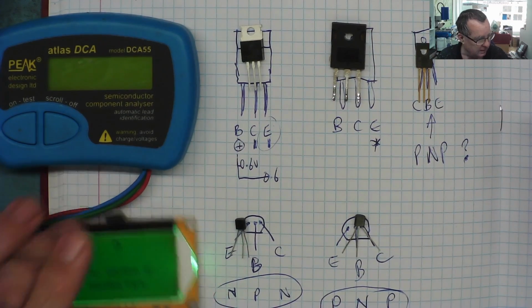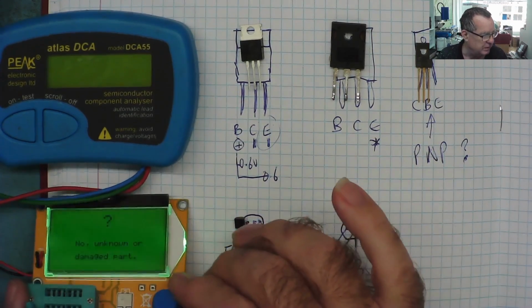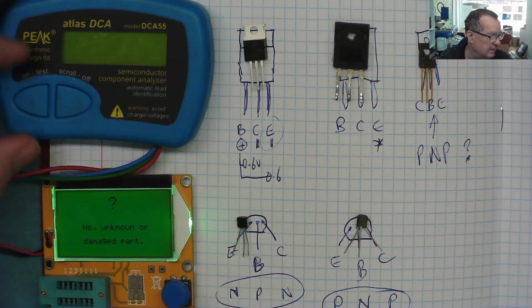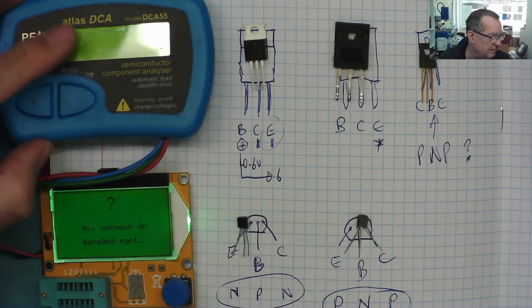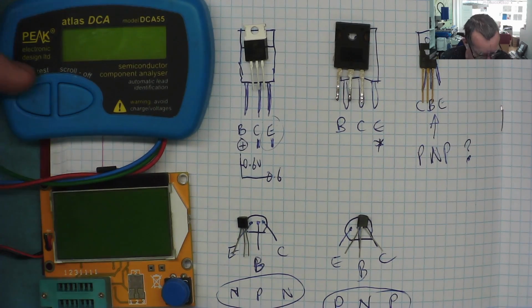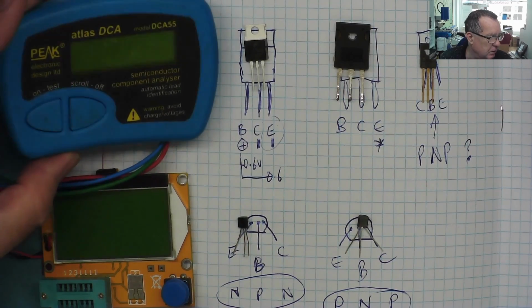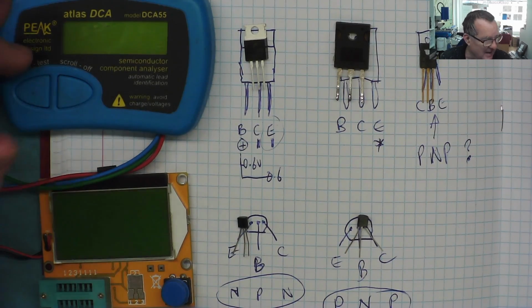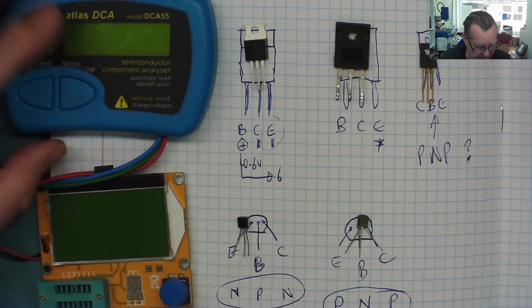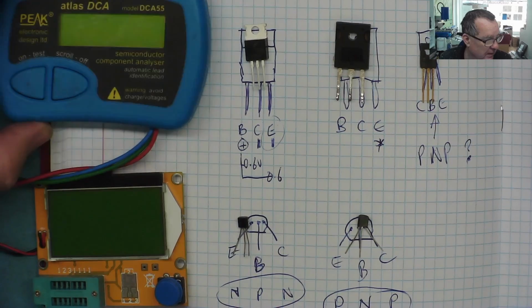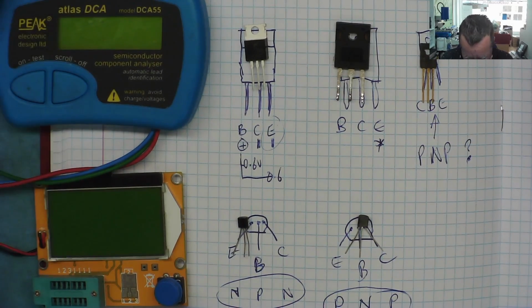I have 2 here. So this is the very cheap one I got from AliExpress. It was about €6 or €7. And this is a Peak Atlas DCA 55. I've had this about 6 years or 7 or 8 years even. And this is my tool of choice. I picked this one up probably because I'm just so used to using it and I find it very easy to use. But this is like 50, 60 euros and this is about 6, so it's maybe 8 or 10 times the price. And I don't actually think it really gives you any advantage. But let's use them both and then we can have a look.